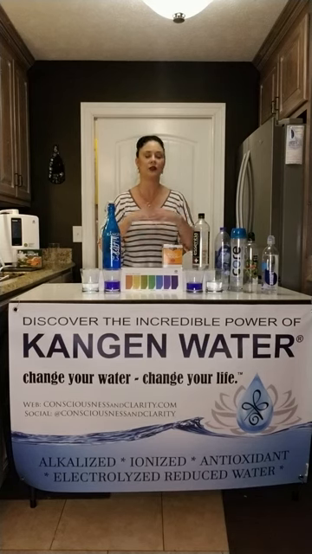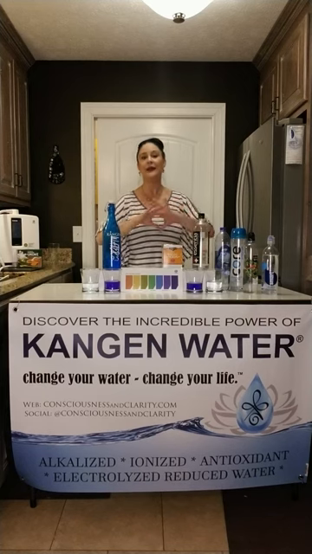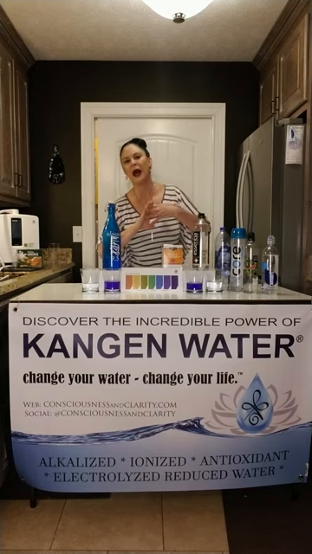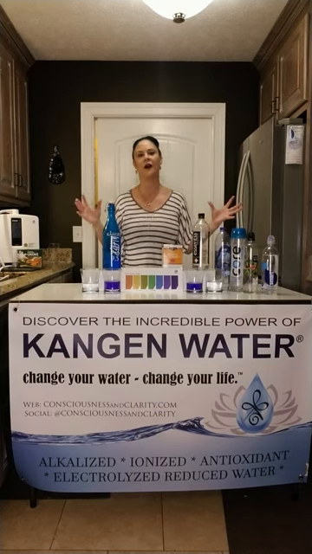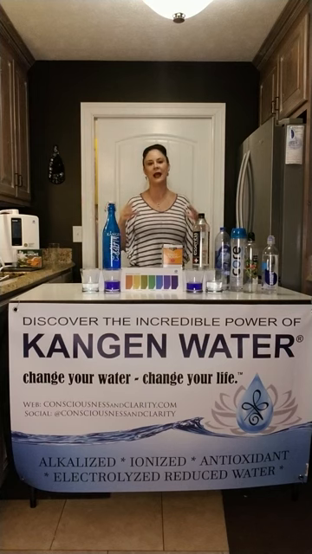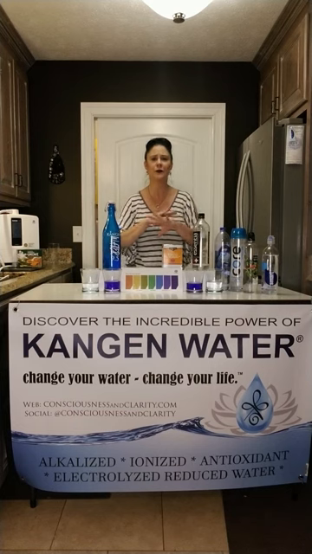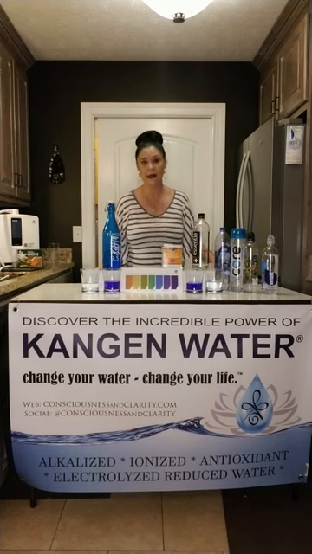So oxidation, you've heard me talk about it before. Oxidation is caused by free radicals. And these free radicals come from cell phones, TVs, microwaves, our air, our food, our drinks, our environment. And they cause damage, they cause aging, inflammation, and they contribute to a huge number of oxidative stress-related diseases.